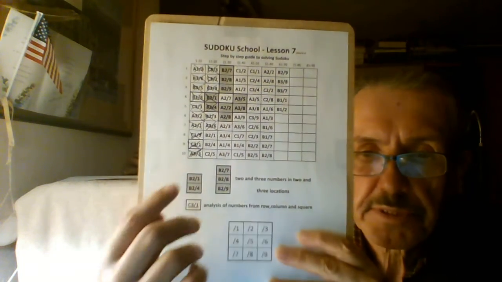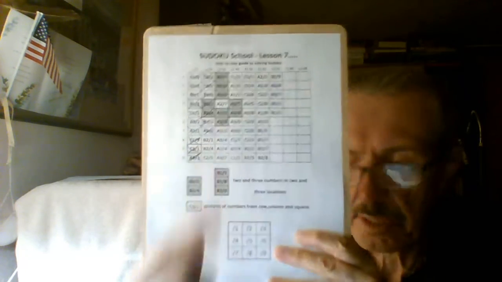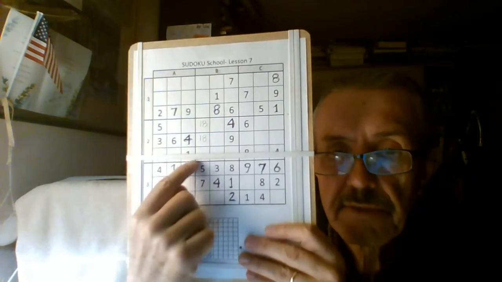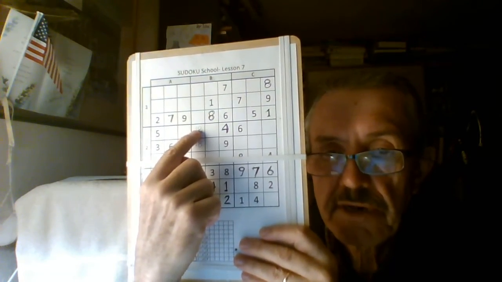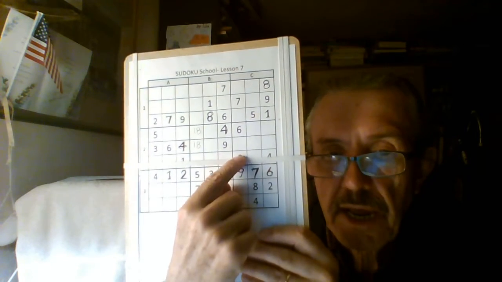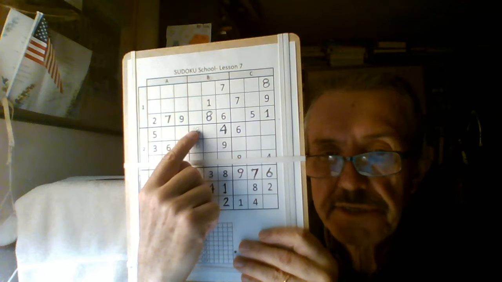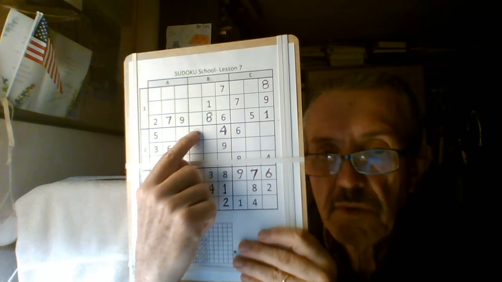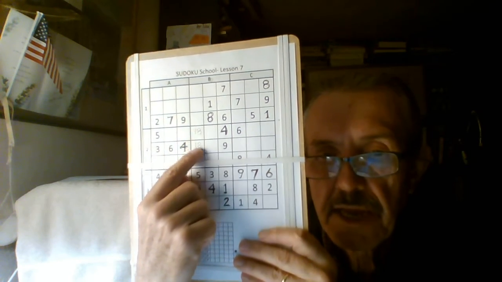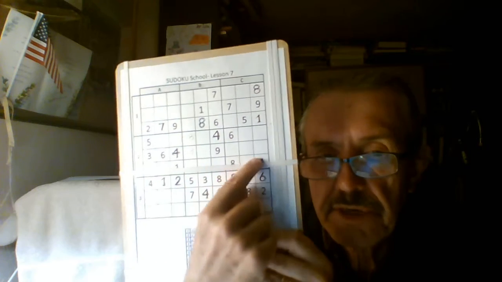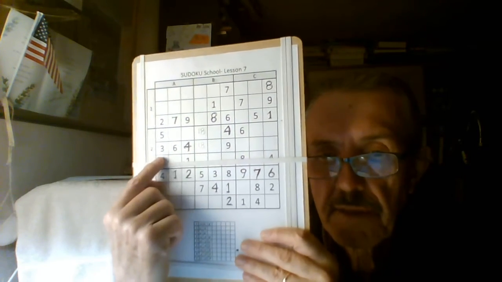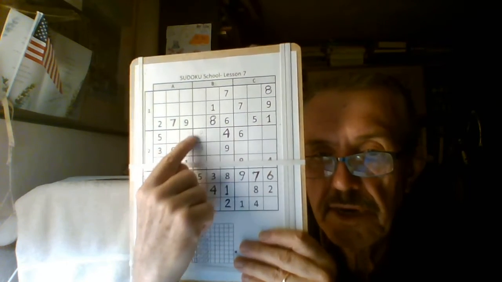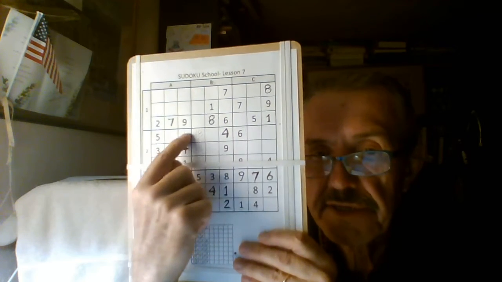The next step will be square B2 location 1. Square B2 is over there and location 1 is over there. As you see, location 1 in square B2 will be for number 8. Number 8 already exists in this row. In this row, there is one available space for number 8, and square A2 is over there, in these two locations.